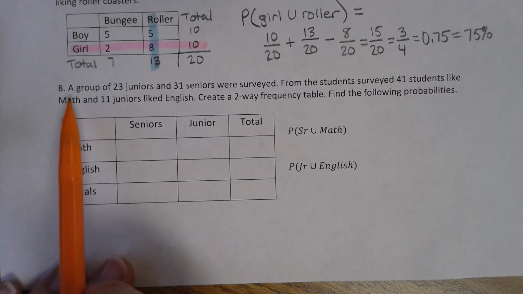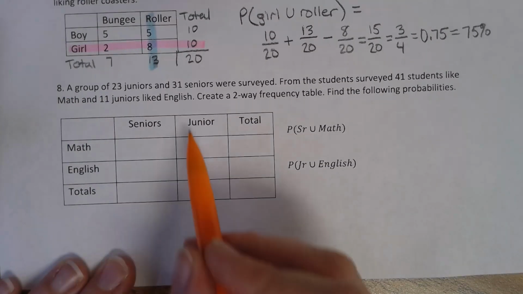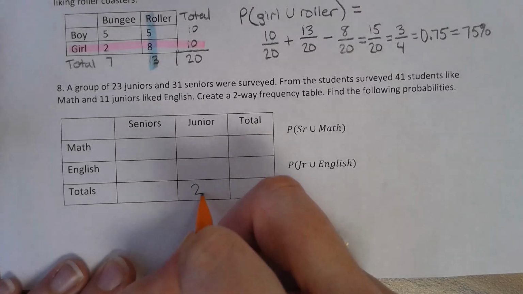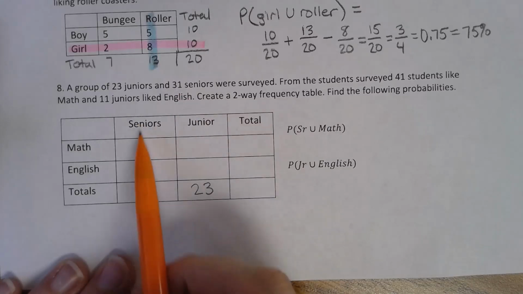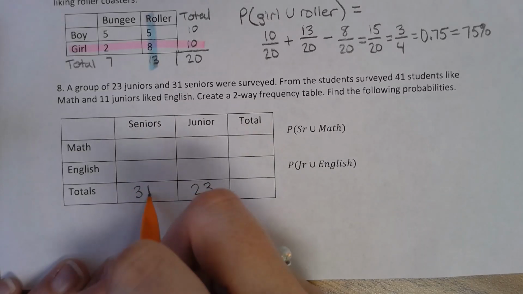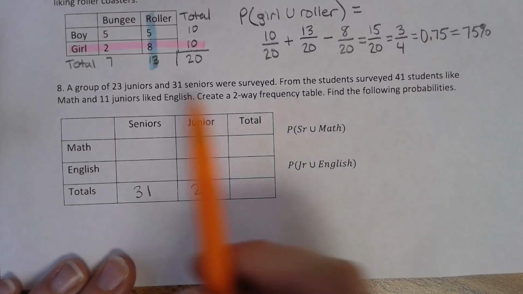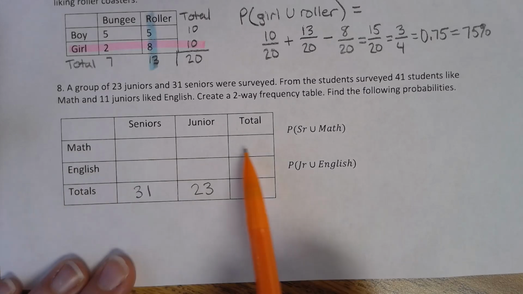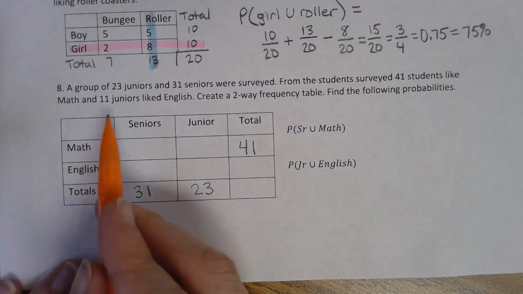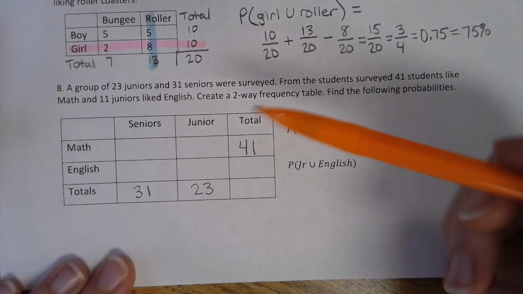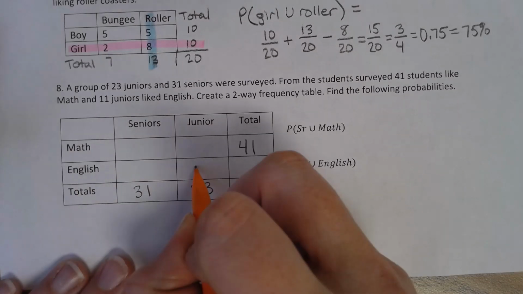So let's use these values. We have a group of 23 juniors. So in your juniors column, we have 23 and 31 seniors. So in our seniors column, 31. From the students surveyed, 41 of them liked math. So in the math row, we have 41 and 11 juniors liked English. So in your juniors column, we had 11 of them liking English.